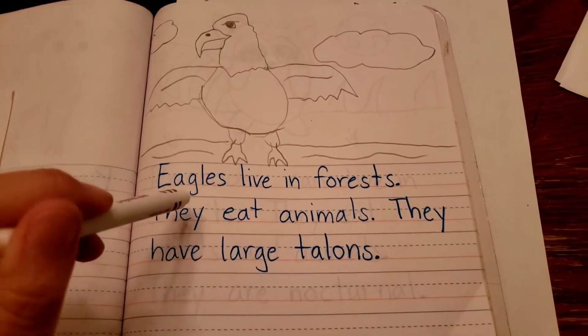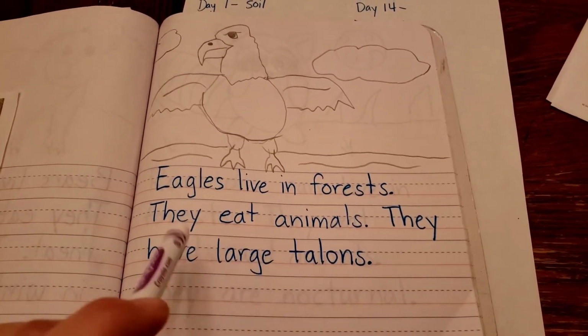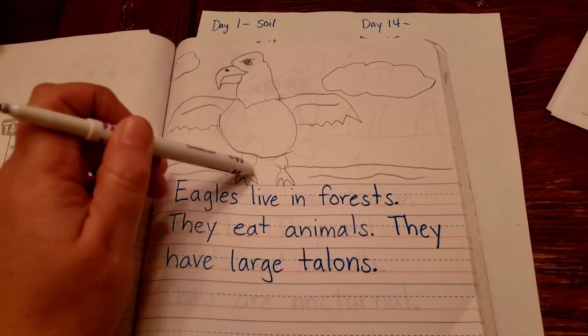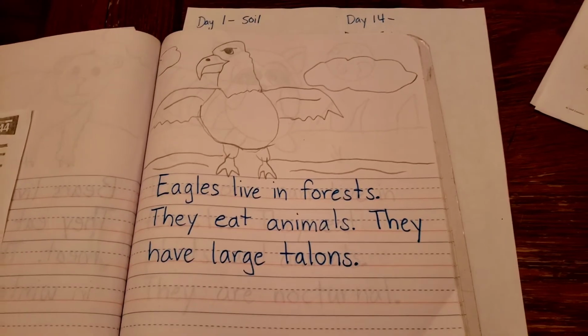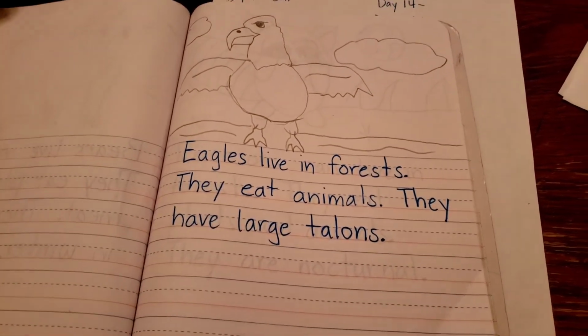Let's read mine together. It says, eagles live in forests. They eat animals. They have large talons. And if you're doing some research, you should learn that talons are their big nails, their big toes on the bottom that they grab animals with.